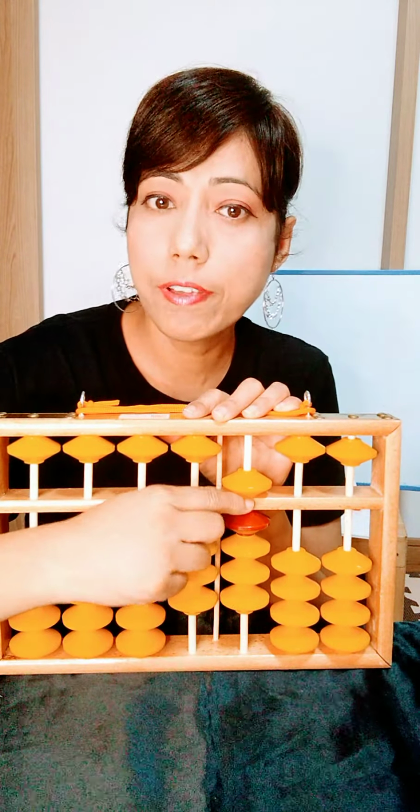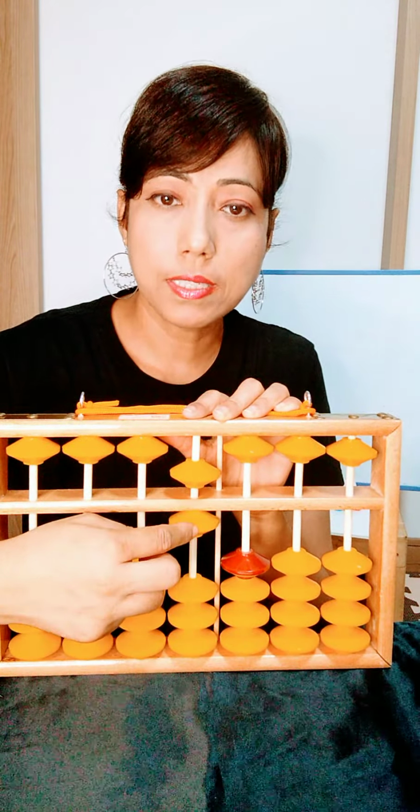Next is 50. 5, 0, 50 means remove all this and all this. 5, 0, 50, 51, 52, 53, 54. Next is 55, 56, 57, 58, 59. Next is 60. So remove all these, and 5, 1, 6, 6, 0, 60, 61, 62, 63, 64.